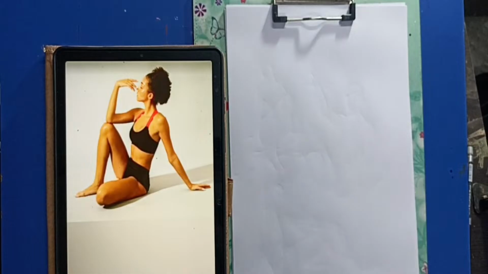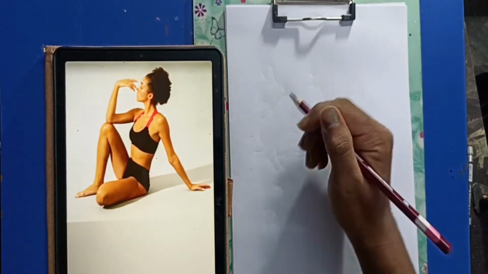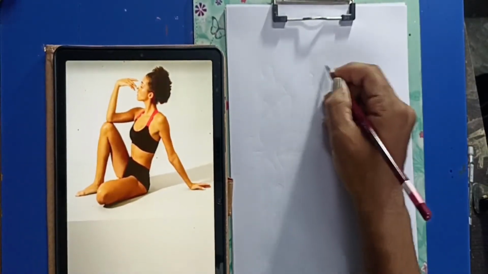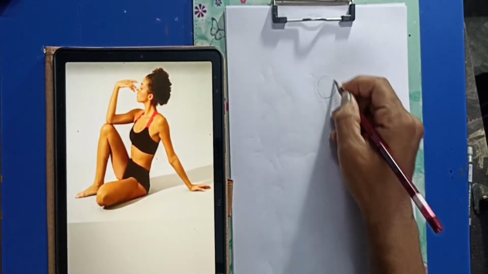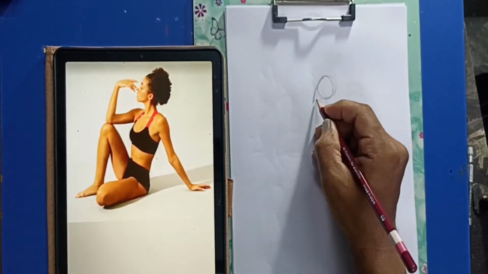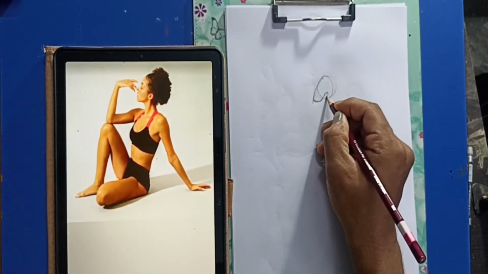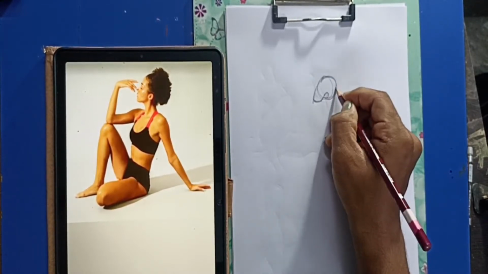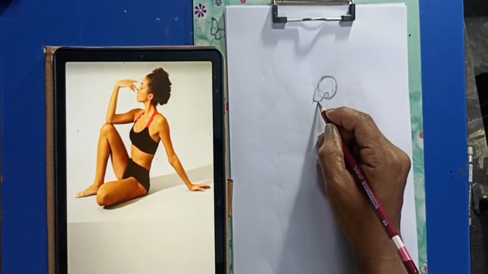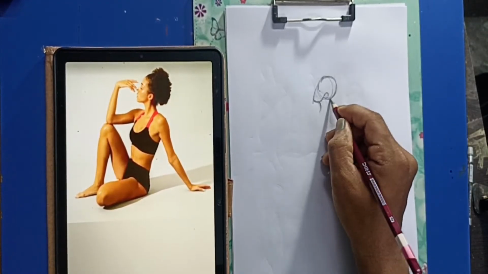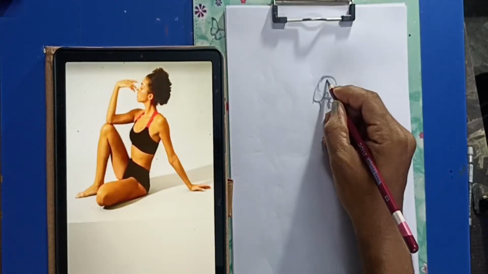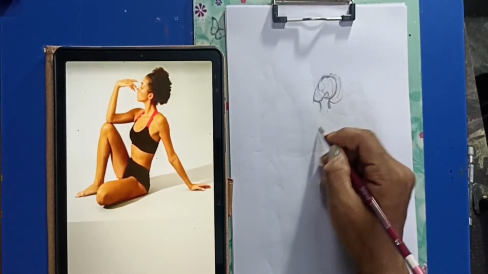So let's take a pencil for this sketch. I want to make this sketch with the help of a pencil. Again, we are making the head. We are starting with the head. Something like this. And the neck goes like this. And this is the hair part. Okay.